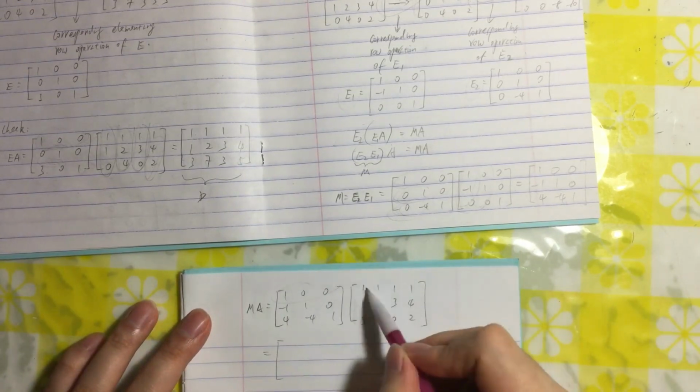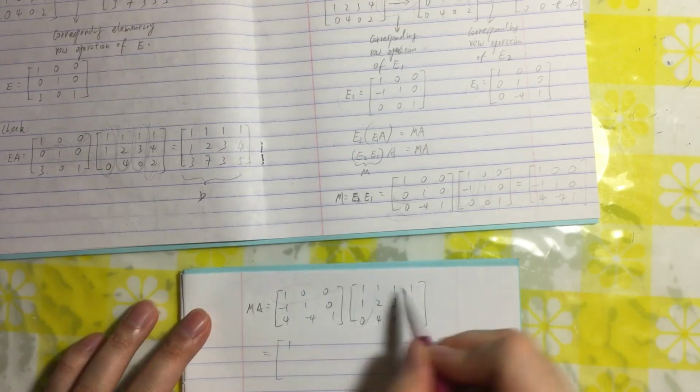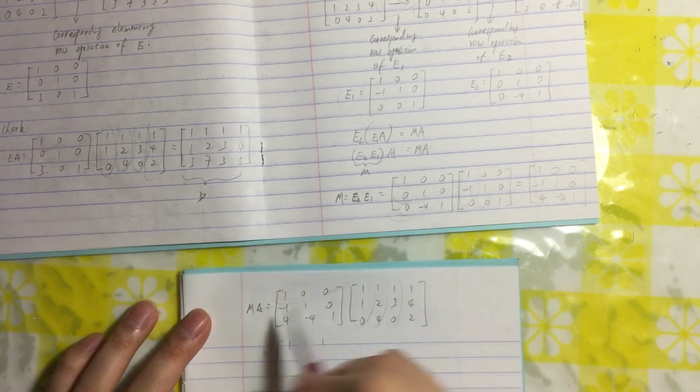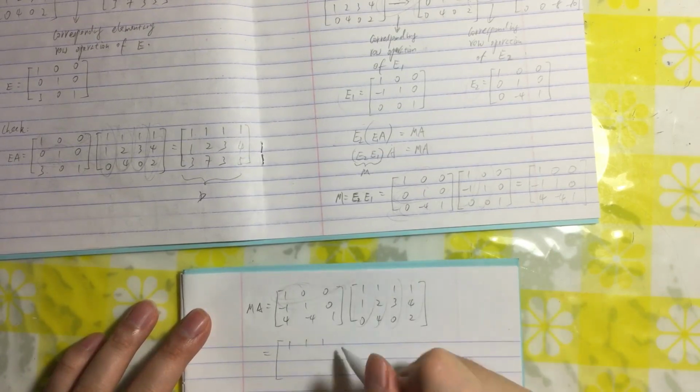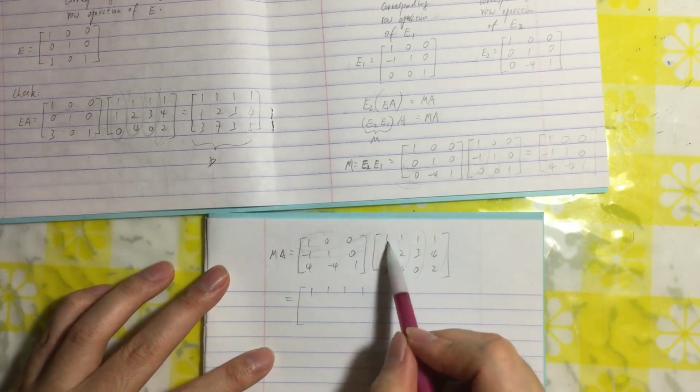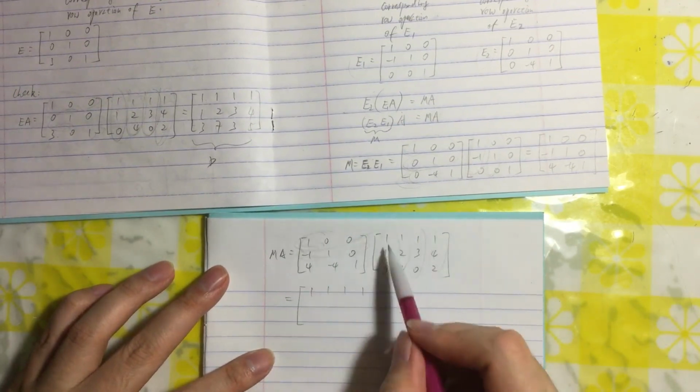Row times column, I get 1. Row times column, I get 1. Row times column, I get 1. Row times column, I get 1. Next, row times column.